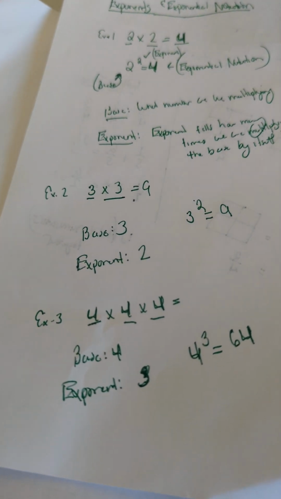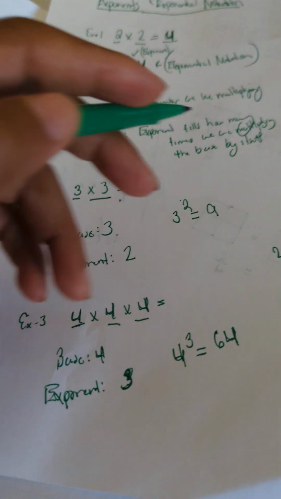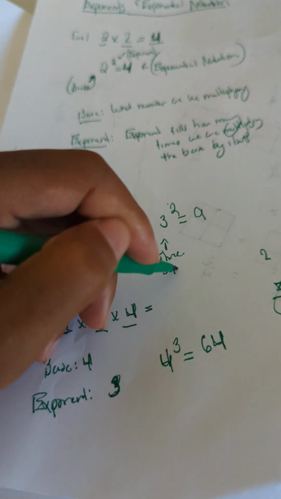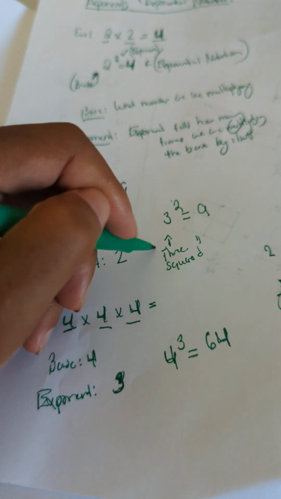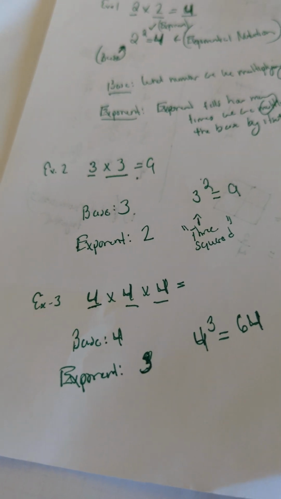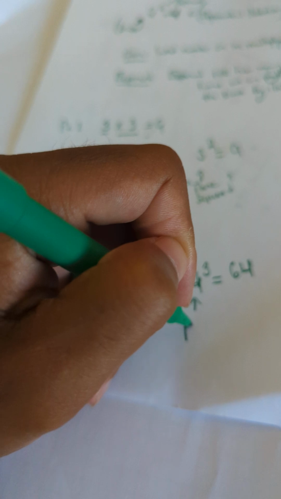We squared the number. So this would be written as 3 squared. When it's 3 times, we say it's cubed. We cubed it. So in this case, it would be 4 cubed.